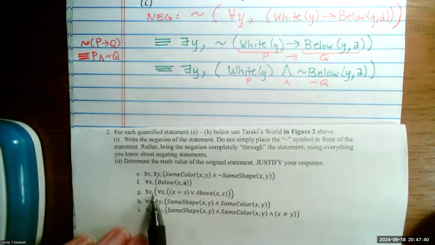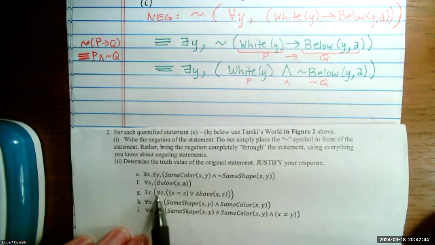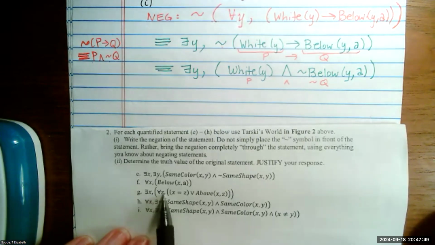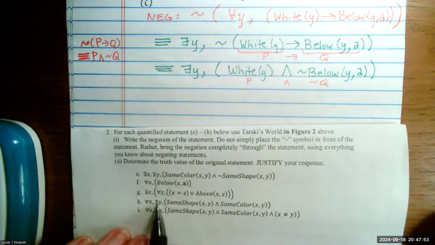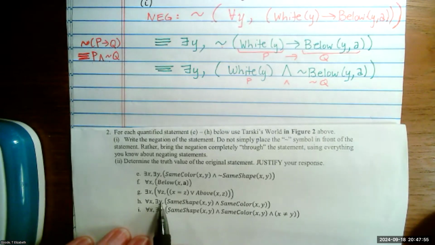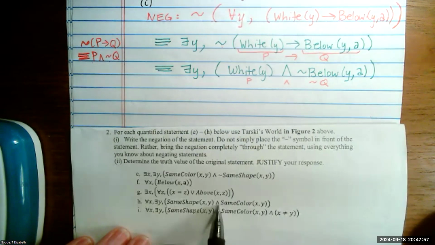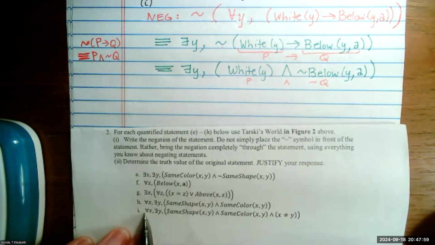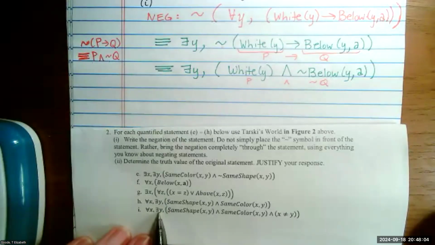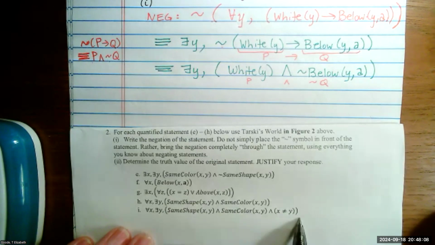Here, there's only one of them, so we say the such that in between the there exists an x and the for all z. Like here, we would read this one, for all x, there exists a y such that same shape xy and same color xy. We would read this one very similarly: for all x, there exists a y such that blah, blah, blah.